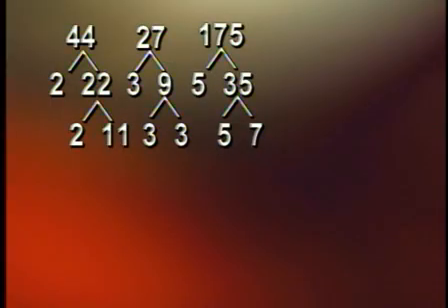Now we can do both GCFs and LCMs for two numbers. We've done it for three numbers. Actually do it for as many numbers as you like. The process remains the same. Let's look at our next problem. We have 44, 27, and 175. We'd like to find the GCF and the LCM.